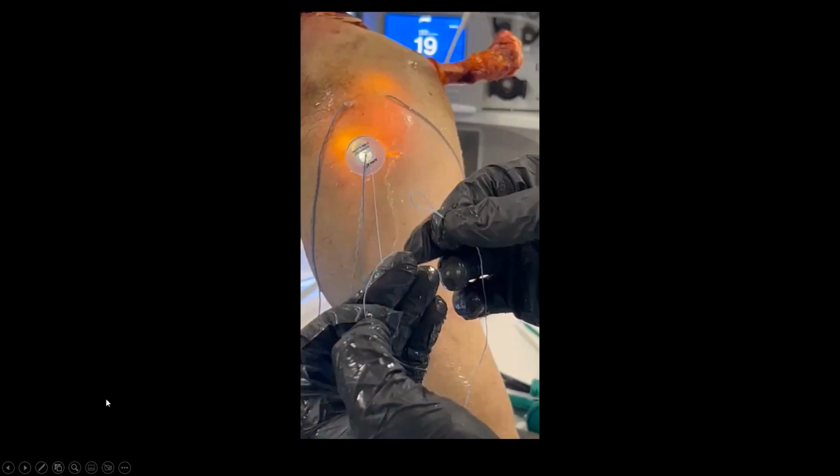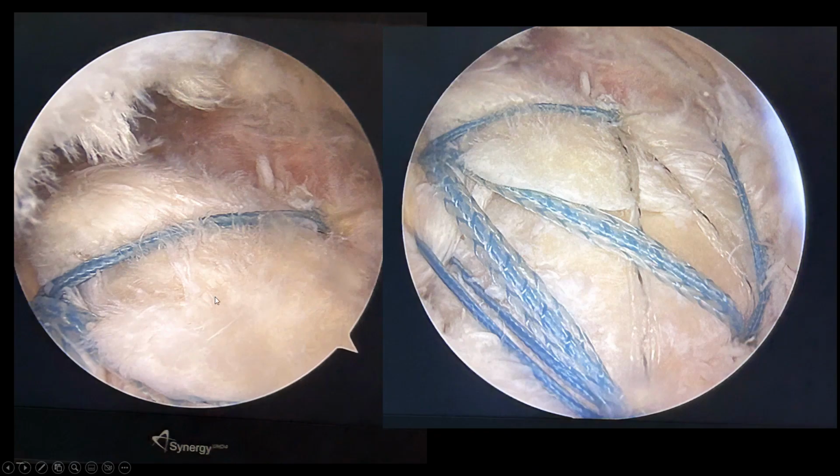The next slide there. We don't have to play that one. It's more of the same. It's just showing the posterior dog ear reduction. It's more of the same thing, to be honest with you. But next slide, you can see more showing you the double pulley repair. So you just loop the two.